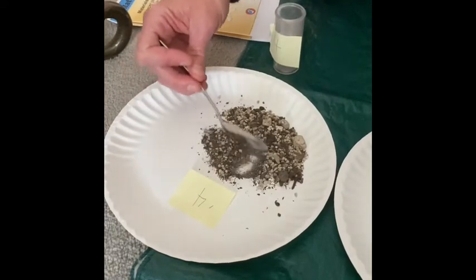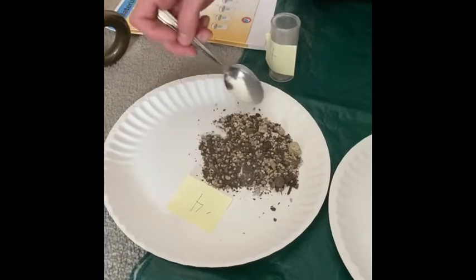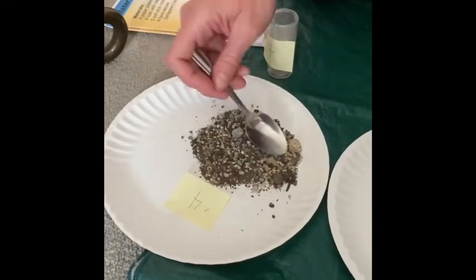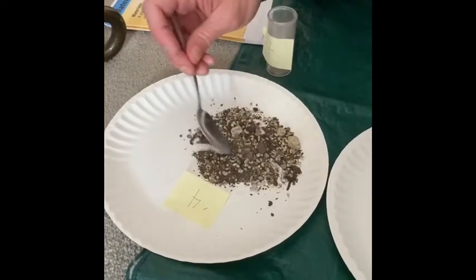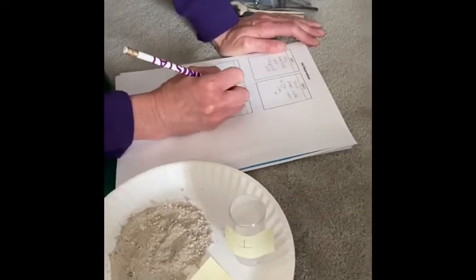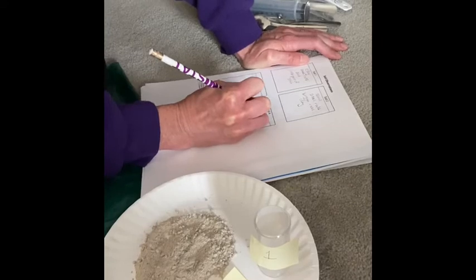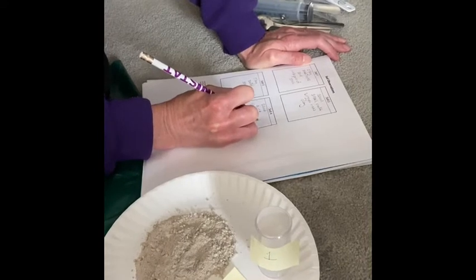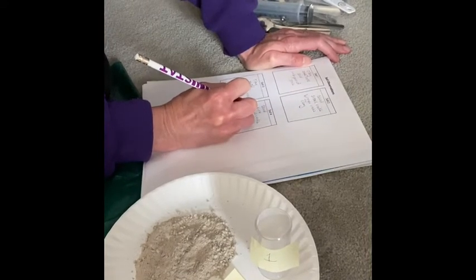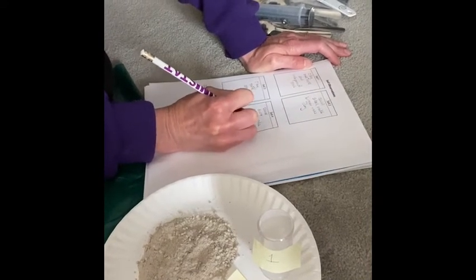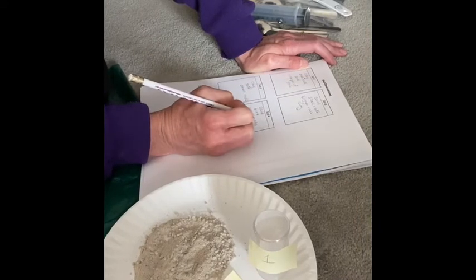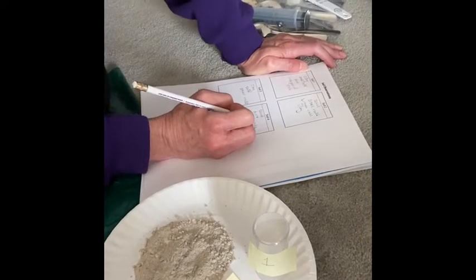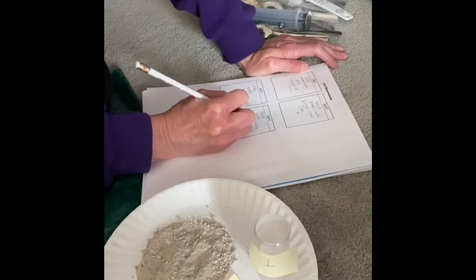Yeah, maybe a little bit in there. I don't think there's any clay though. Okay, soil number 4. I'm just going to call it dirt because I'm not sure what we should call that. Small rocks. Pieces of stick. Sand.